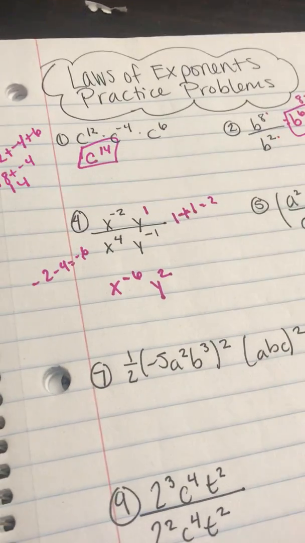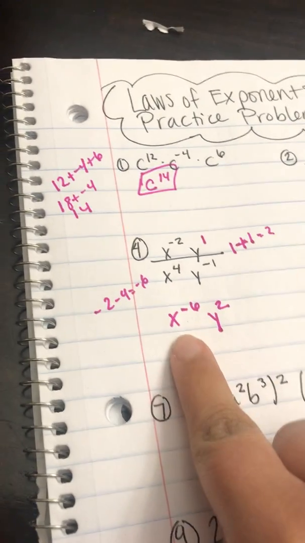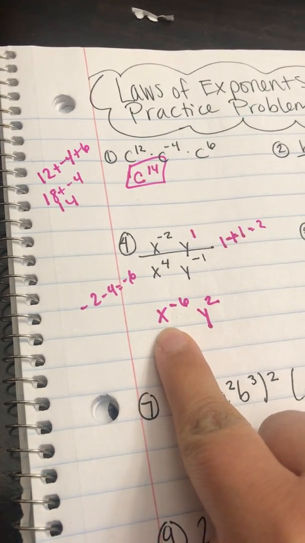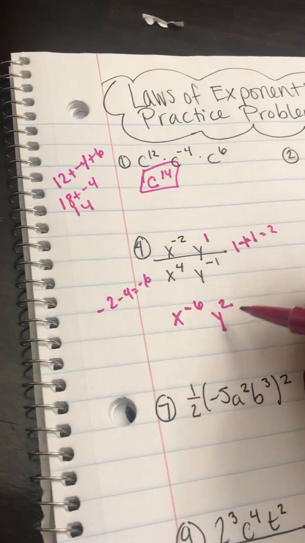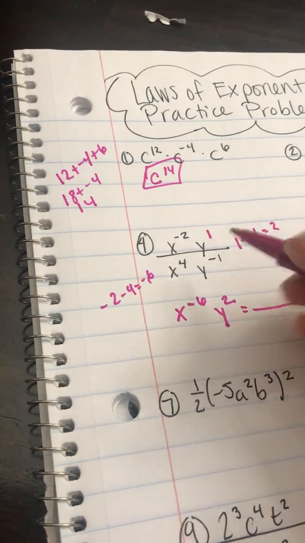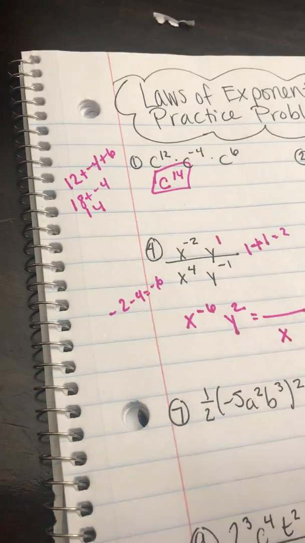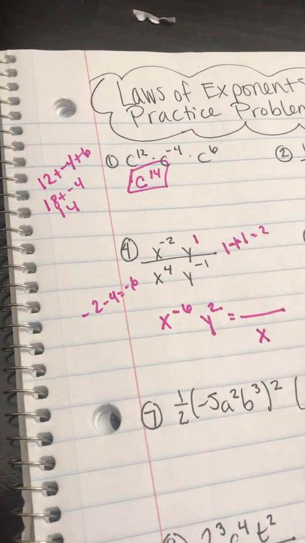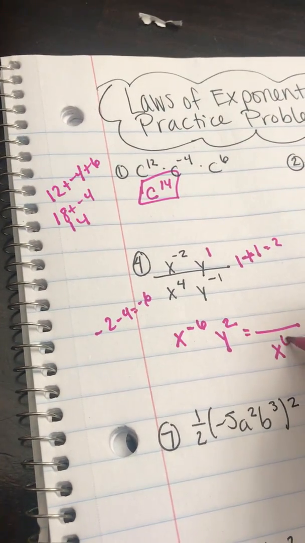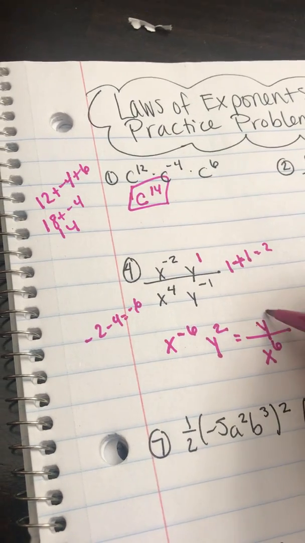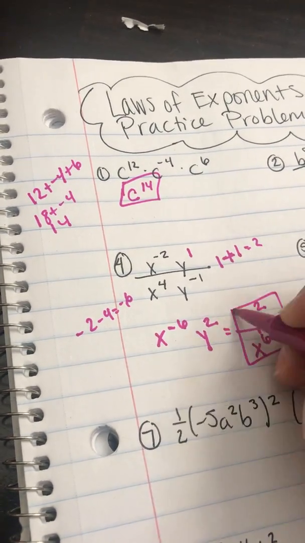Now, you're not done with this problem because when you have exponents, you don't want to have a negative exponent. So usually what you do is you write your answer as a fraction. Anything that has a negative exponent moves to the bottom, or it switches the side that it's on. So if we're on the bottom, it would move to the top. And then there it becomes positive. The y was already positive, so it stays on top.